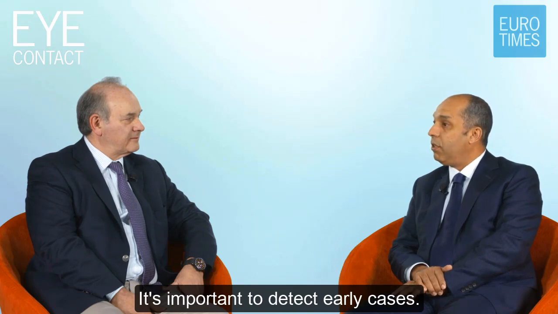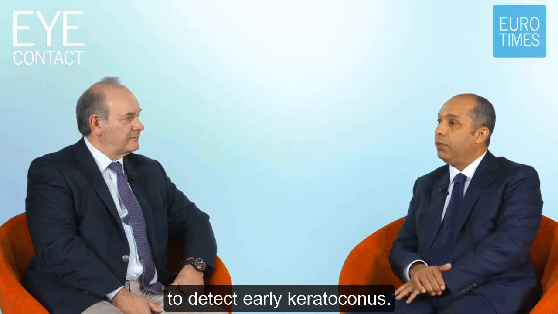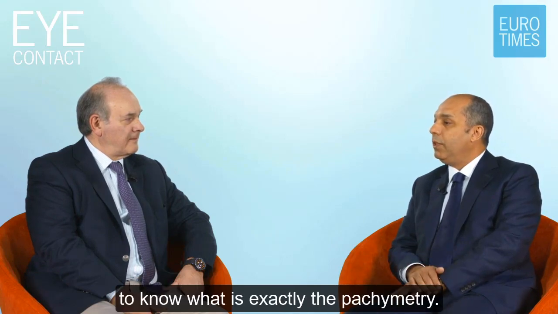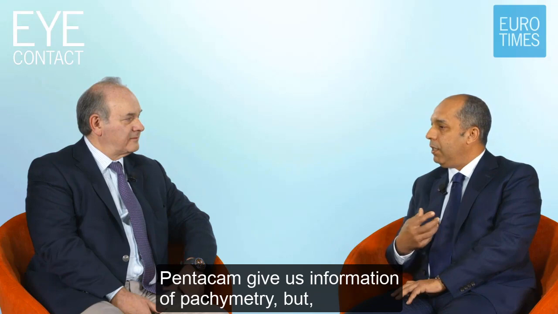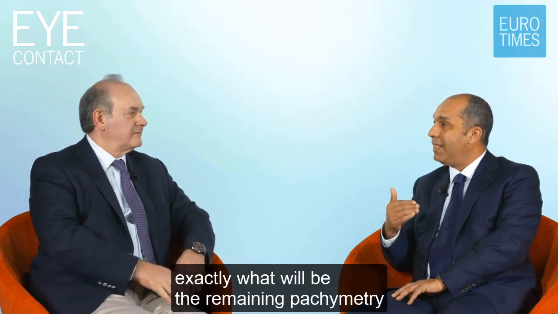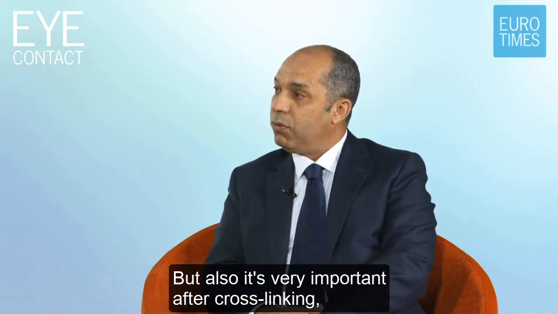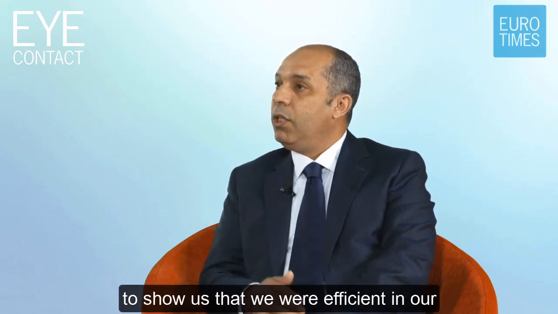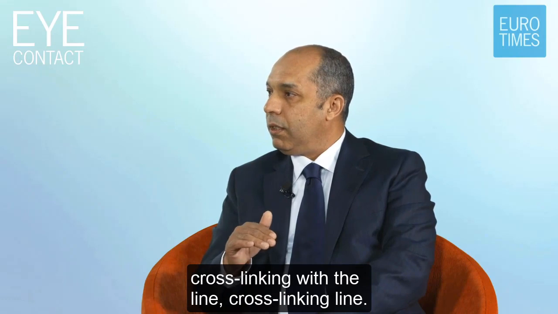It's important to detect early cases, and now we know the role of epithelial mapping to detect early keratoconus. Also, it's very important to know exactly the pachymetry. Pentacam gives us information of pachymetry, but OCT is more accurate in giving us this information. It's also very important in cross-linking. Before cross-linking, because we know exactly what will be the remaining pachymetry after taking off the epithelium, but also it's very important after cross-linking to show us that we were efficient in our cross-linking, with the cross-linking line.